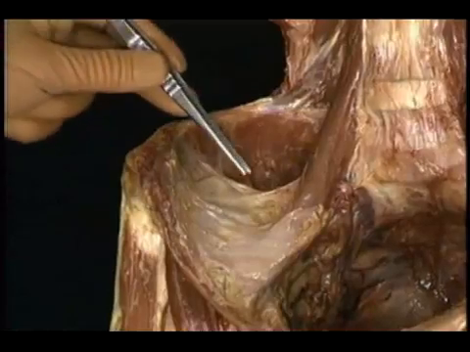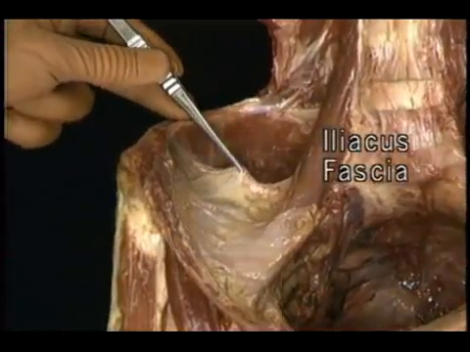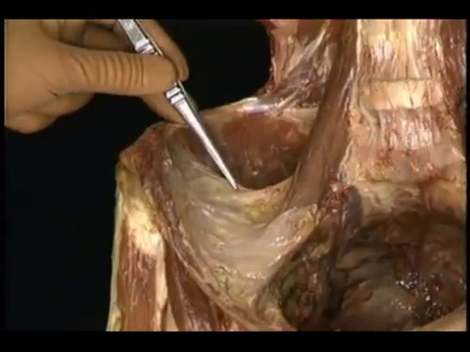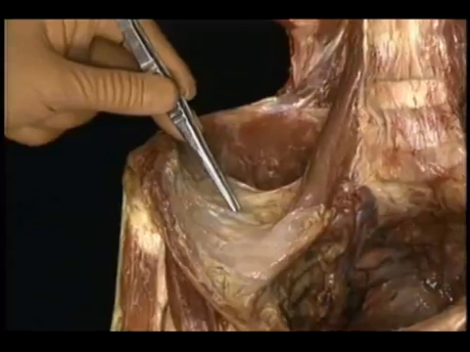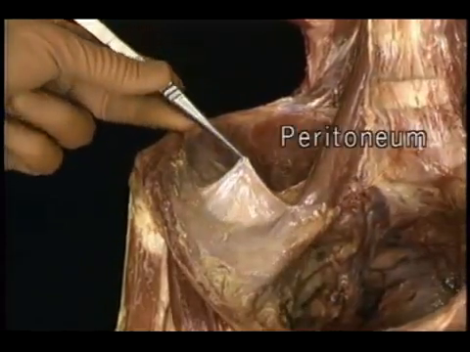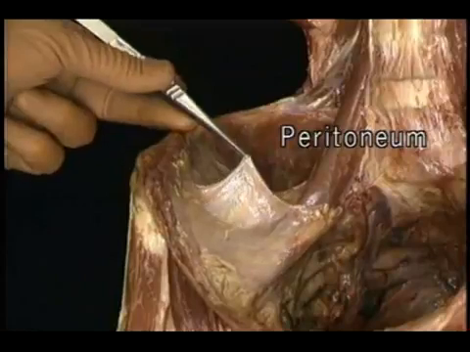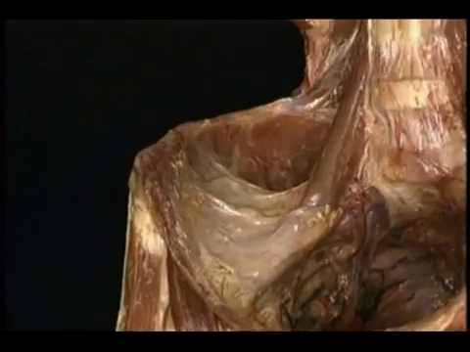As they slope downward and forward toward the inguinal ligament, the iliacus and psoas muscles are covered by this layer of dense connective tissue, the iliacus fascia, which we'll meet when we look at the inguinal ligament. This is just the lower part of it. The iliacus fascia is covered in turn by the membrane which lines the abdominal cavity, the peritoneum. This is a preview of the peritoneum. We'll see it more fully later in this section.